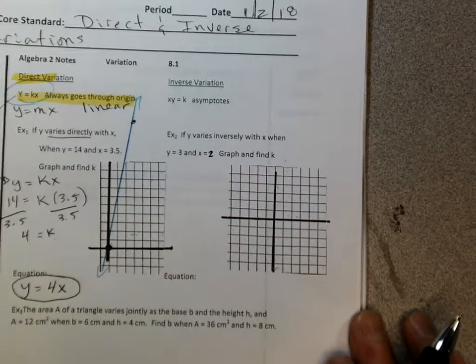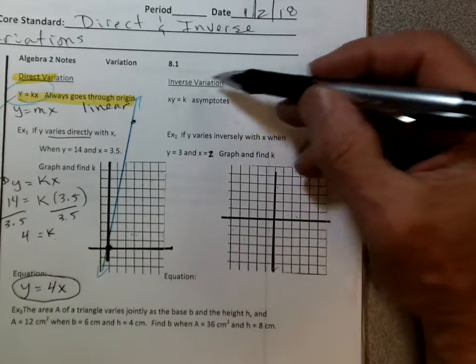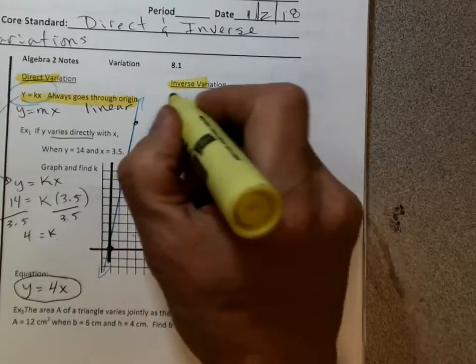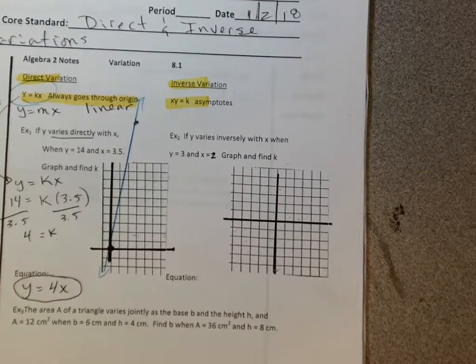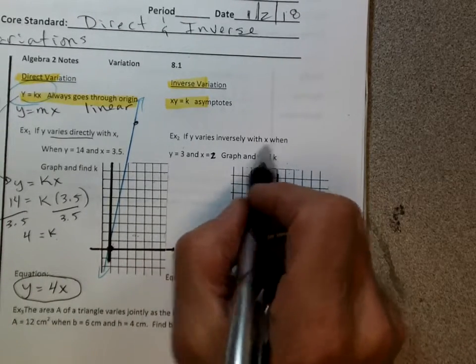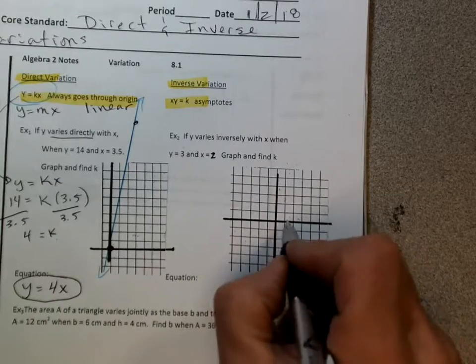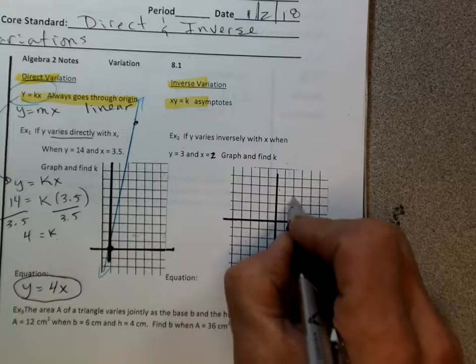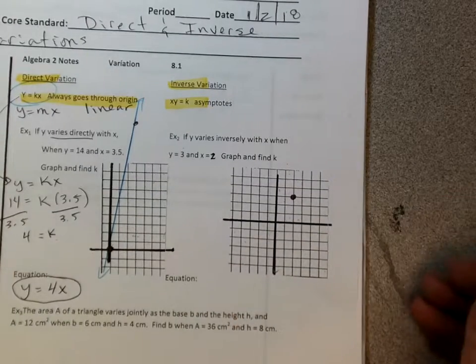Let's look at example 2. Inverse variation. Here's a little formula for it. If it's an inverse variation, it's something times something equals a number, like 12, where we've got all the combinations of 12, or like 24, all the combinations of 24. So, if y inversely varies with x, and y is 3 when x is 2, I only have one point, that's it.